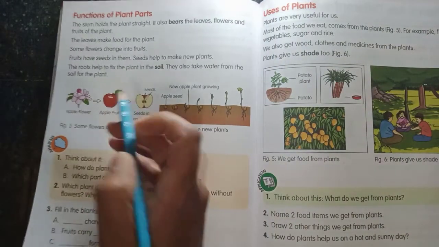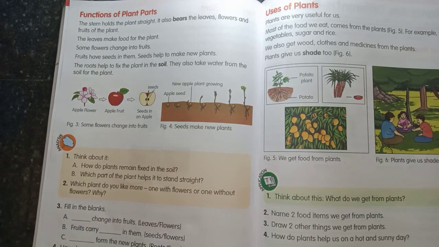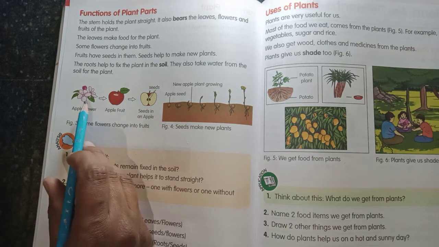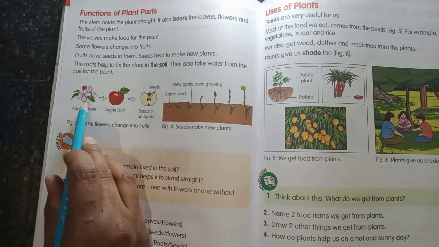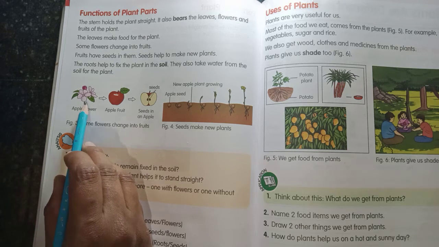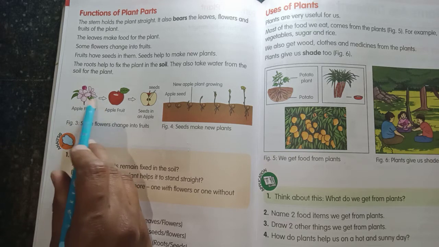And next let us see, some flowers change into fruits. So children, in some plants, what happens? For example the apple flower, not about rose and all. If the rose is not plucked, it will dry and fall down. But look at the apple flower. It will look like this, pinkish or reddish in color. If they are not plucked and are maintained like that itself, they will turn into the fruit, children. So flowers will turn into the fruit.